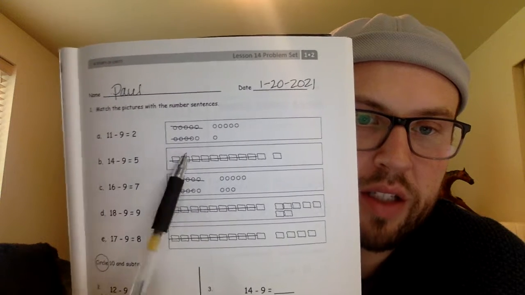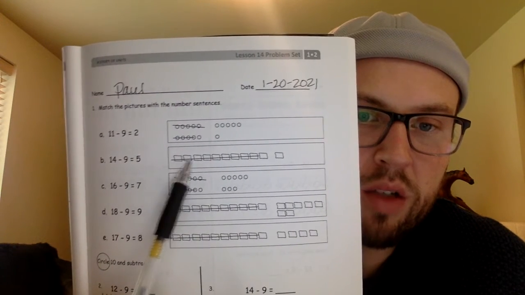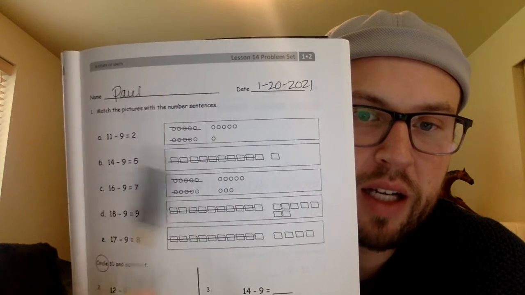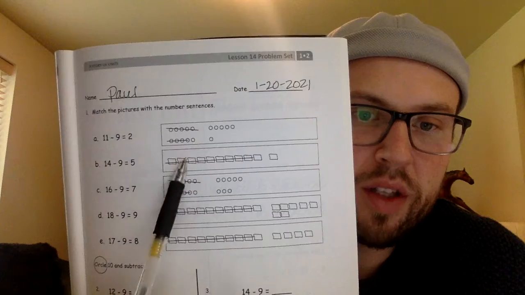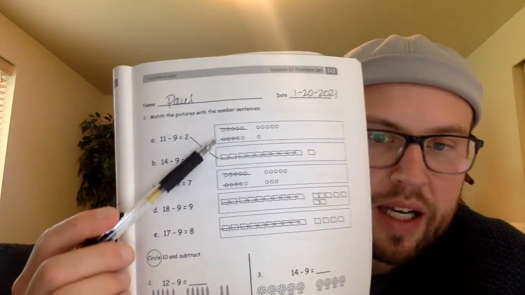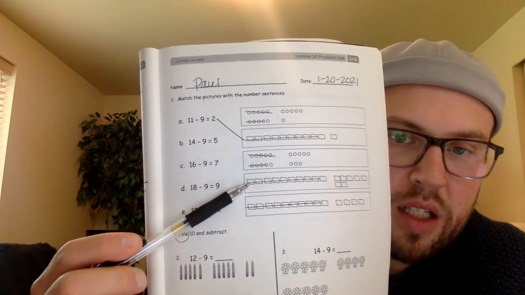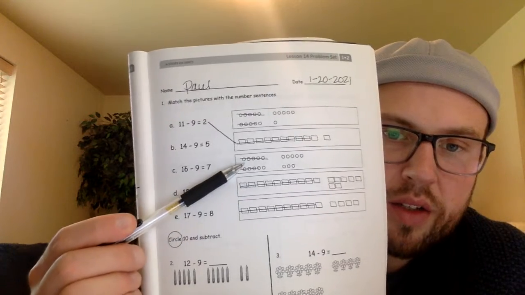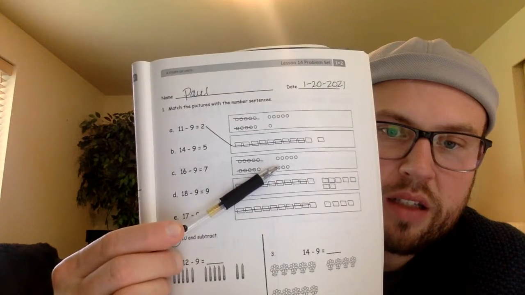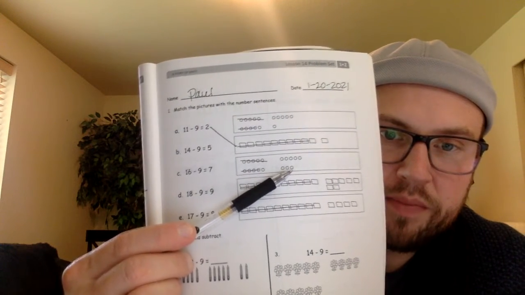Okay, so that matches the first deal here. And then we're striking out 1, 2, 3, 4, 5, 6, 7, 8, 9. Okay, so that's take away 9. And then there are 2 left over. So this picture goes with that problem. So draw a little line. Okay, and then 14 minus 9. So we need to find one that is 14. So let's see, this is 10, 15, 16, 17, 18. That's not 14.